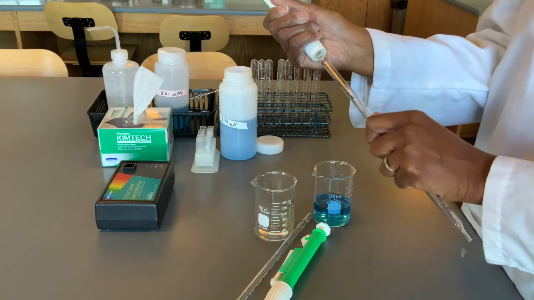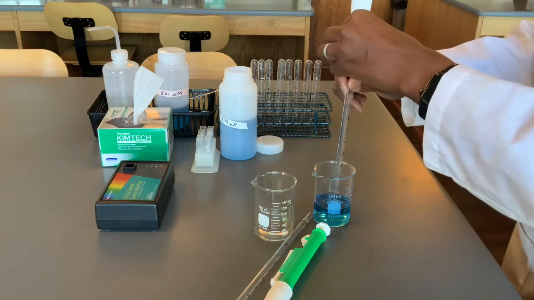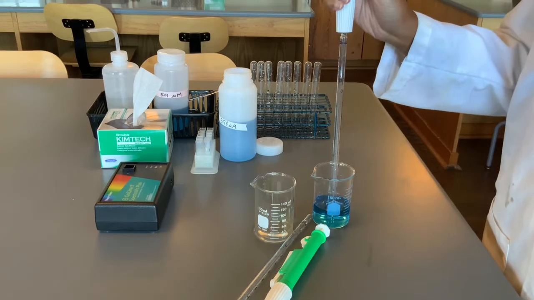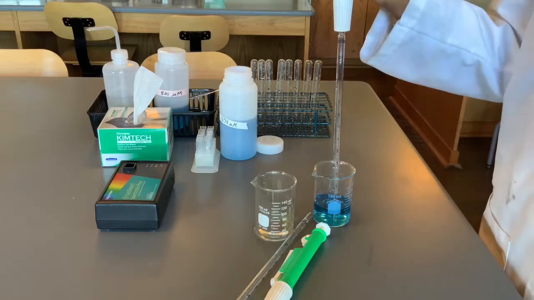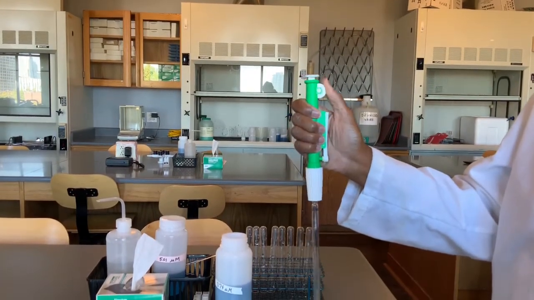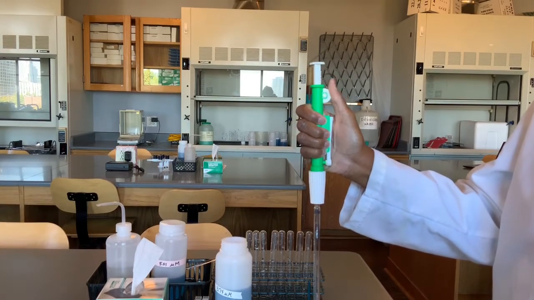You're going to add your pipette to your pump and go ahead and lower it into your first solution. Now there's 2 ways to use the pump. The first way is to roll the wheel upwards so that your pipette fills with solution.